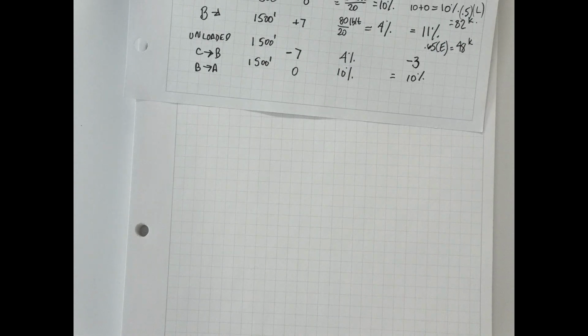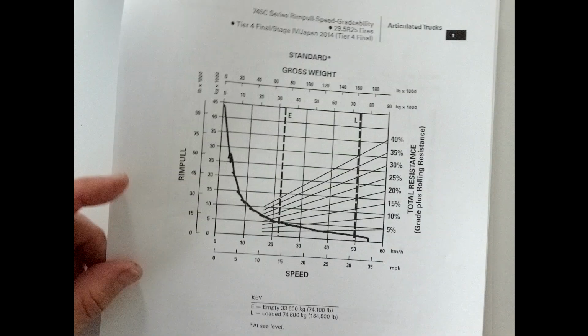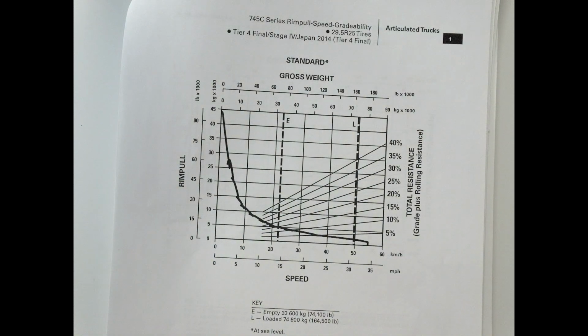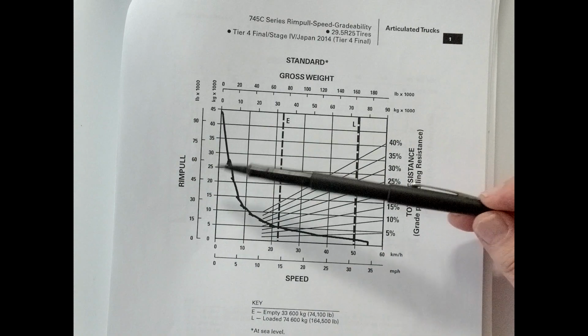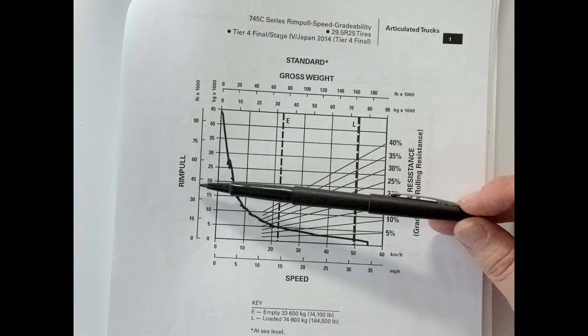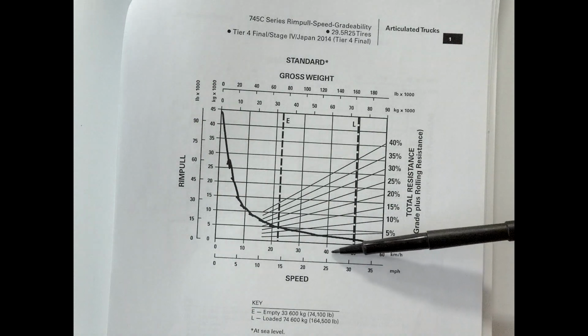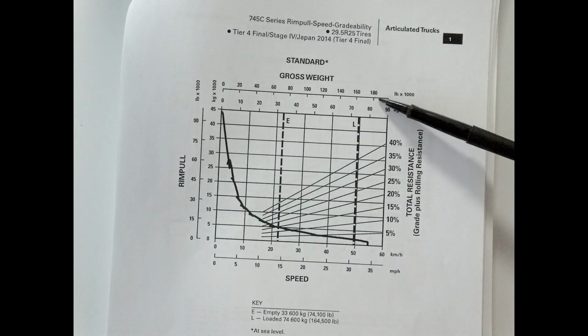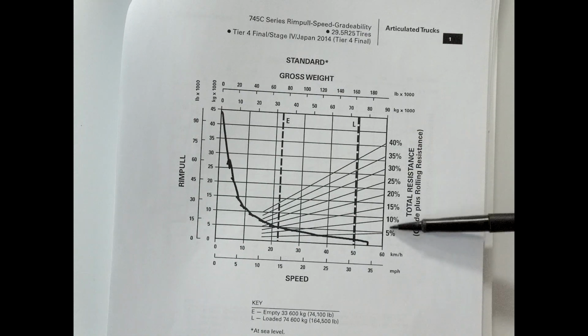Okay, so let's go. We said we were using a 745 articulated Caterpillar truck. We are hauling forward, and all of our grade resistance is positive. So we have two sections, and we need to go to this curve. This curve gives us our rim pull, how much work the tires can do, and speed for a vehicle that's loaded or unloaded, as the case may be, with various slopes.